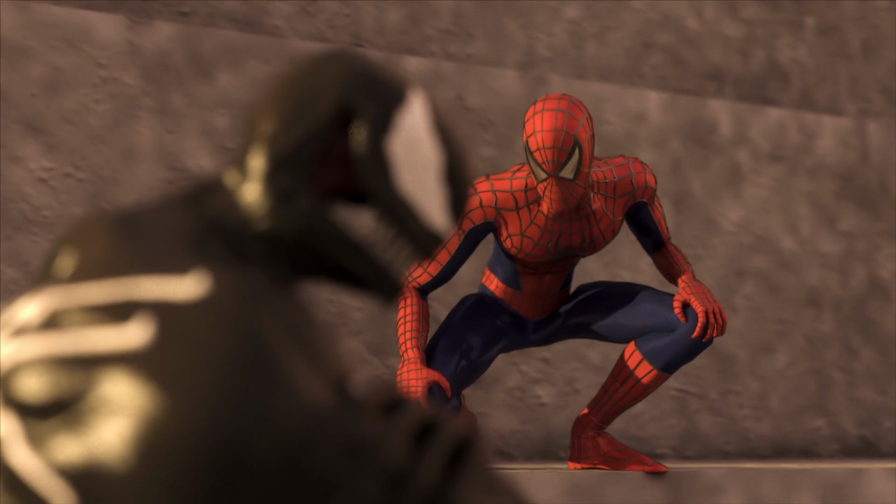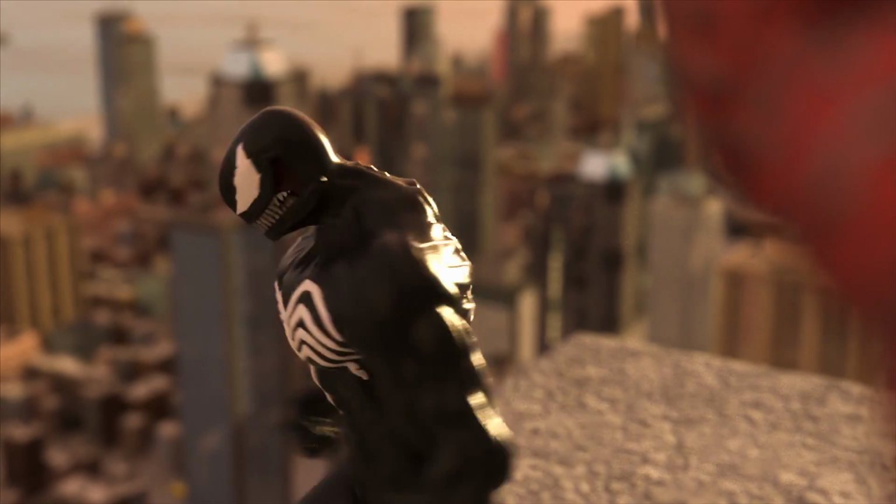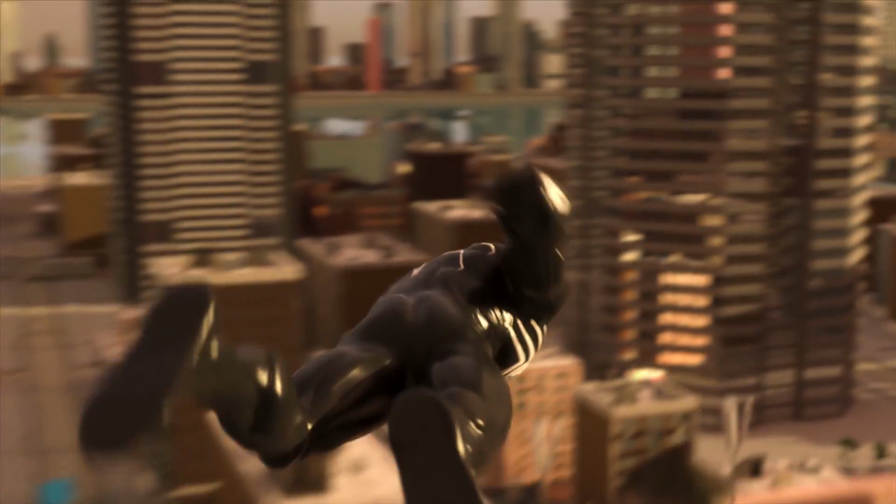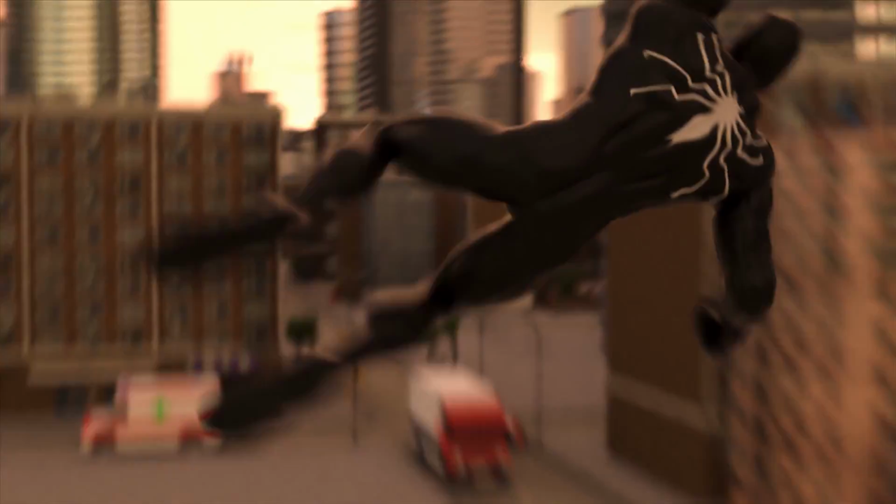At the end of Spider-Man Ultimate 7, Spider-Man and Venom go their separate ways. I wanted to show a clear contrast between Venom's web swinging and Spider-Man's web swinging. Venom is a forceful and heavy pendulum, while Spider-Man is a more graceful and stylish web slinger.